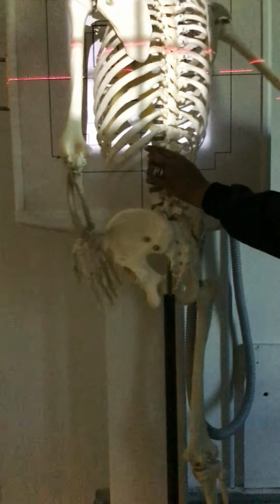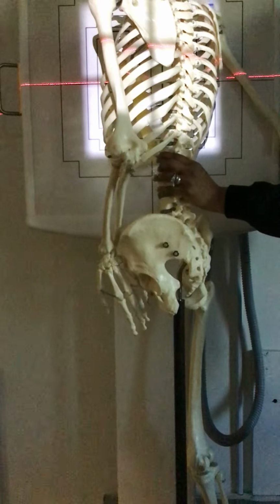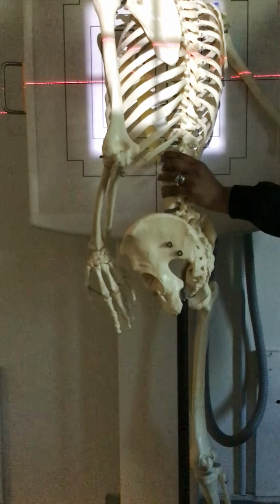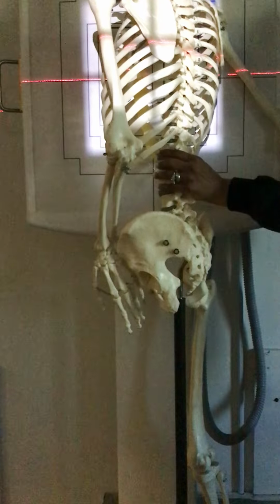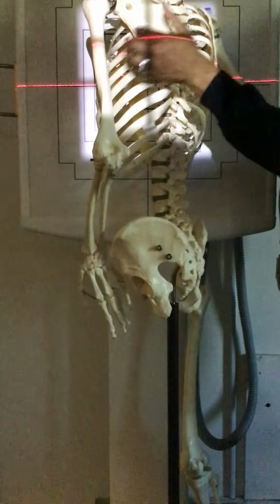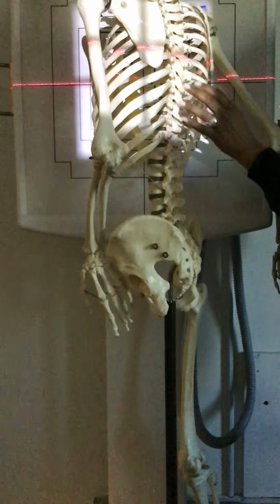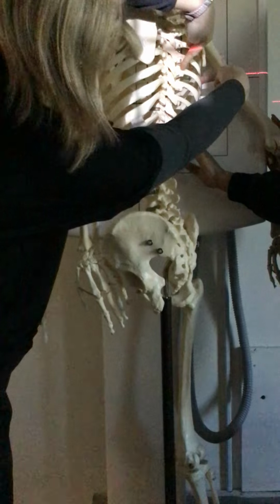Quick question. When we're looking at the image, elongated, is it the width or the length? It's the ribs that we're looking at. Do it based on the ribs. See how long these are, and then see how short these are.